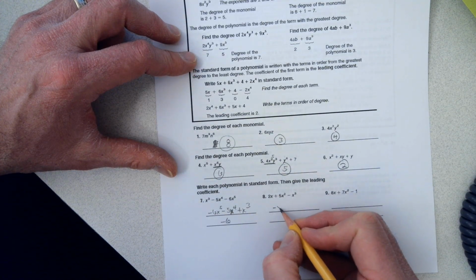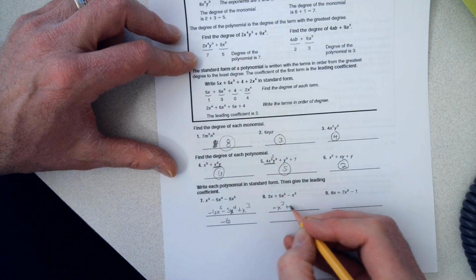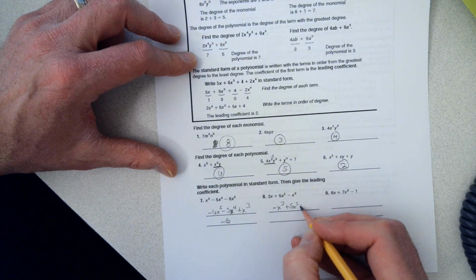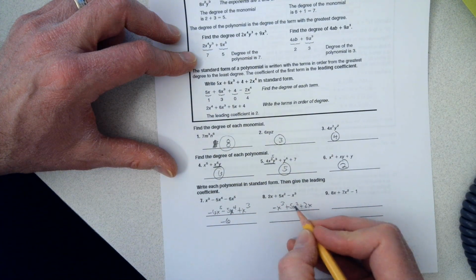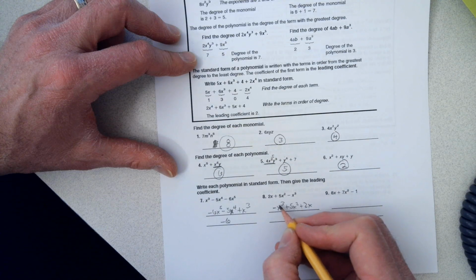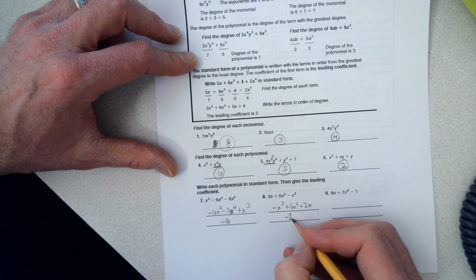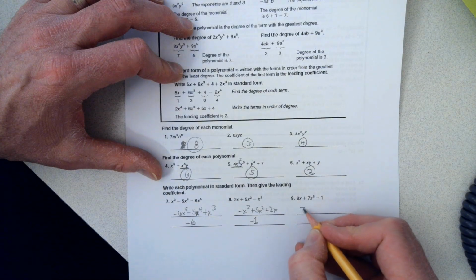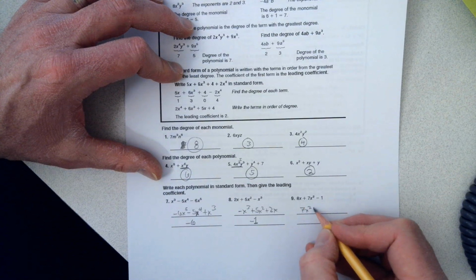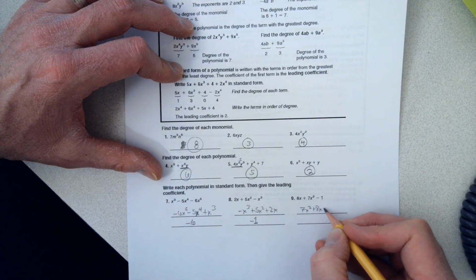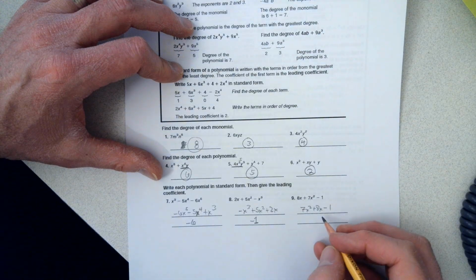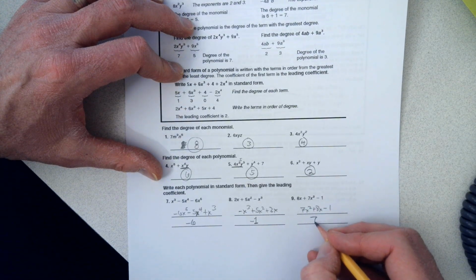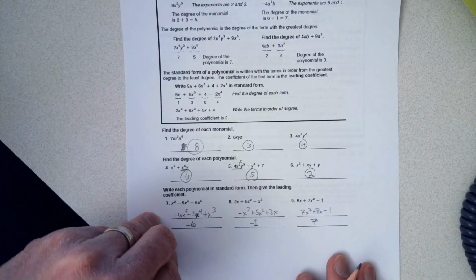This one, negative x cubed, is the biggest one, 5x squared, and then the 2x, degree 3, degree 2, degree 1. The number in front there is a negative 1. This one, degree 2, is 7x squared. Degree 1 is a plus 8x minus 1. And the number in front there is a 7. So that's the front page of that.